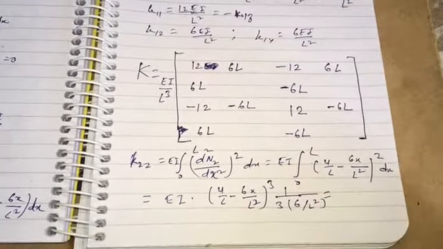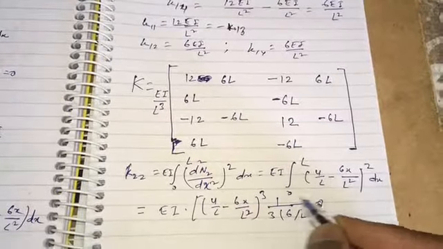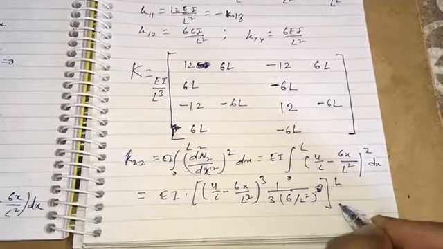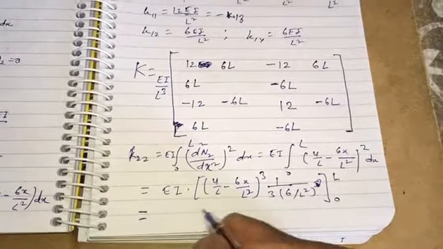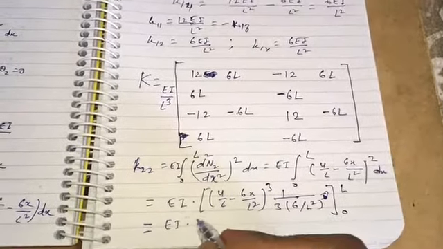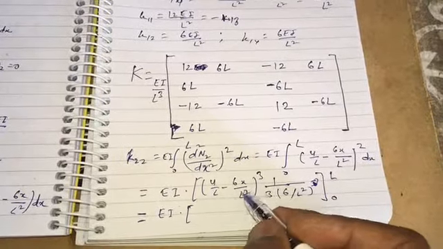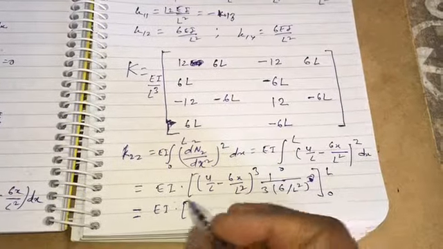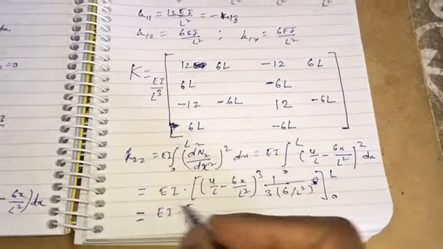Okay, and from L to 0, hence we get EI, and here we put L here, so let's take this outside, so we get L square over 18.